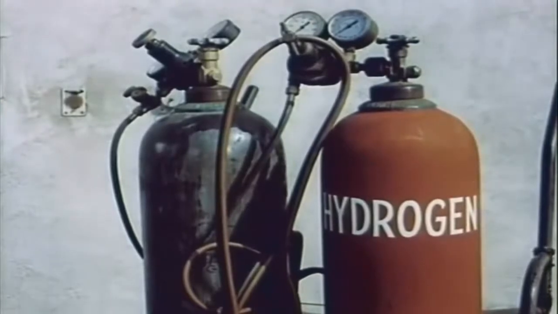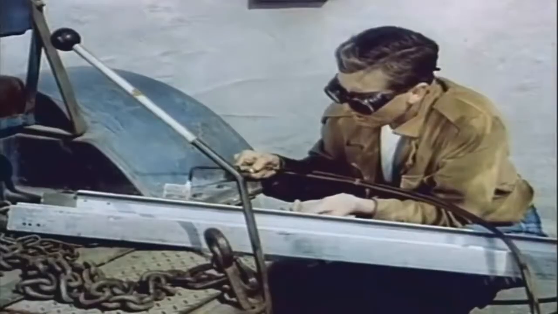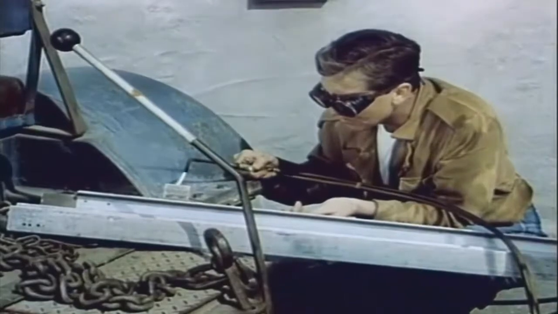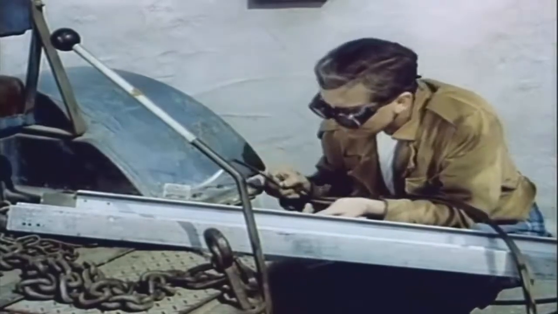Hydrogen is one of the most common elements found in nature. As a gas, it has many uses, one of them as fuel for welders' torches.